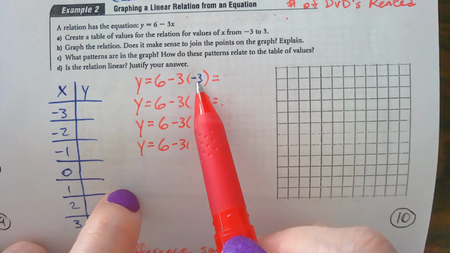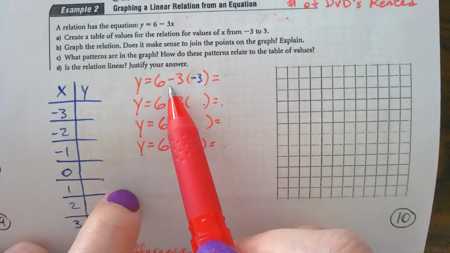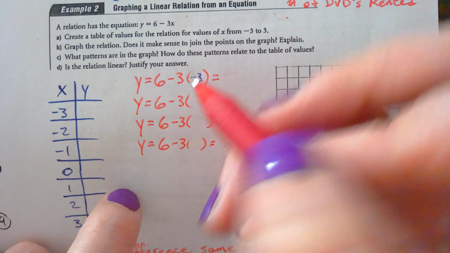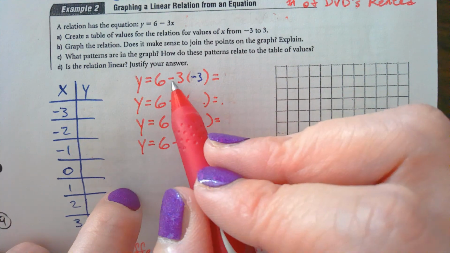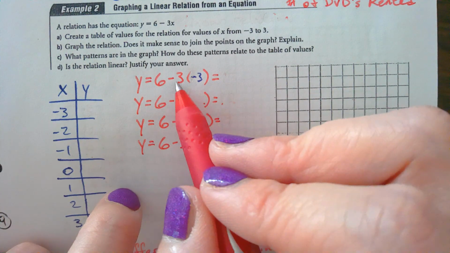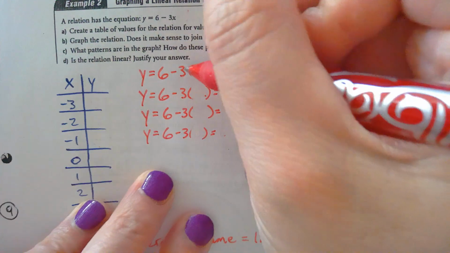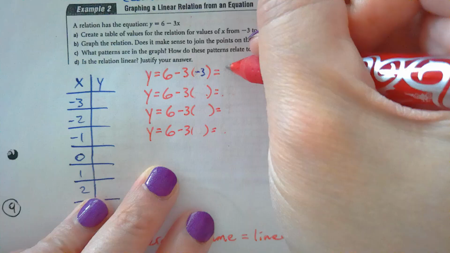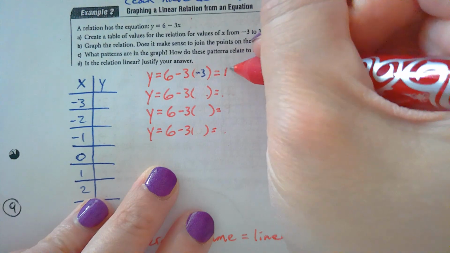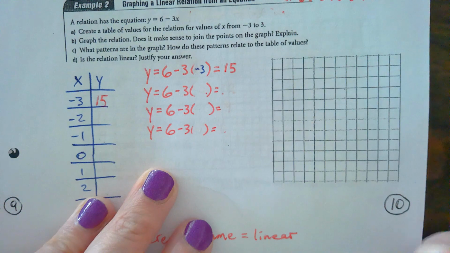Negative 9, and then plus 6. Oh, plus 6? Yeah, because two negatives make a plus. So this becomes 6 plus 9. 15. Good.